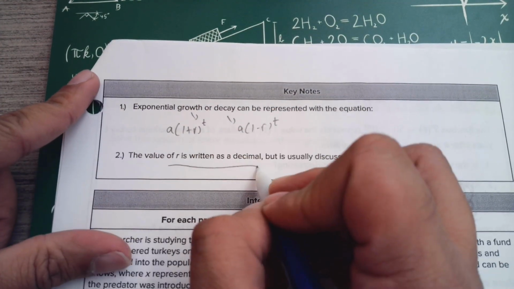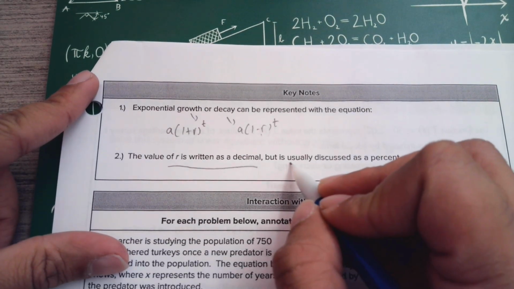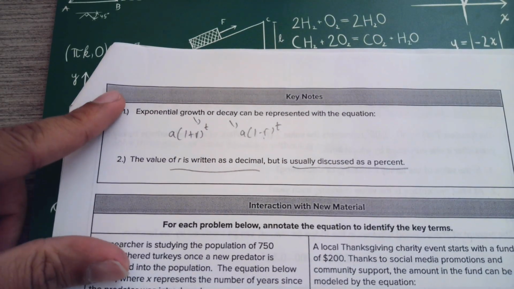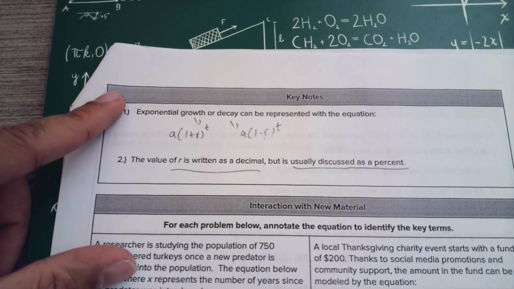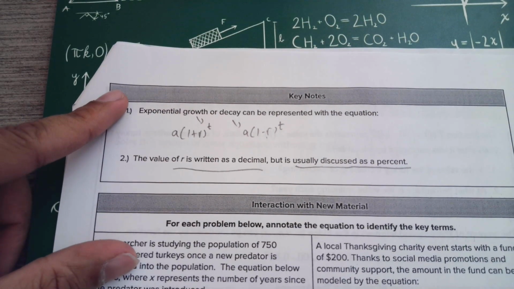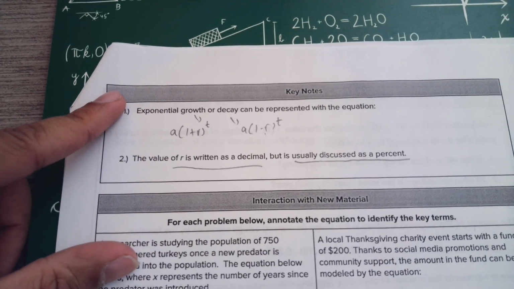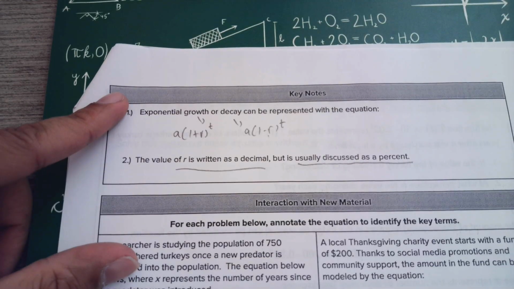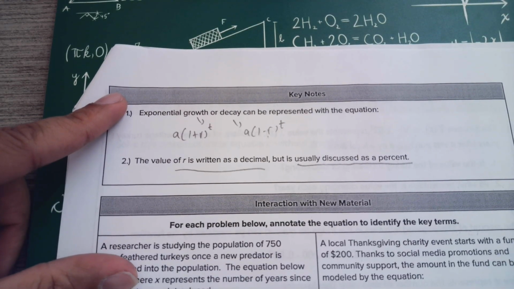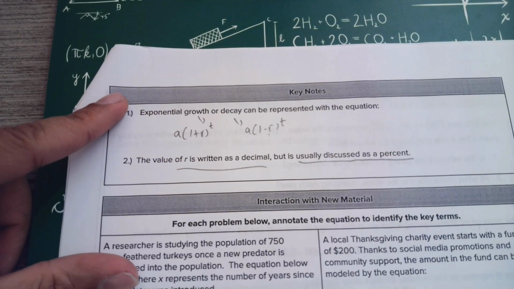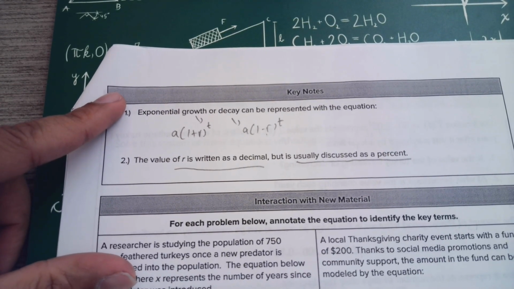The value of r is written as a decimal in the formula, but it is usually discussed as a percent. So we don't say the population is increasing by 0.02. No one talks like that. In real life, if you go right now to a bank, they will say if you open a savings account, the rate will be like 3.7% or 4%. They're talking about the rate at which you will be getting money every year.